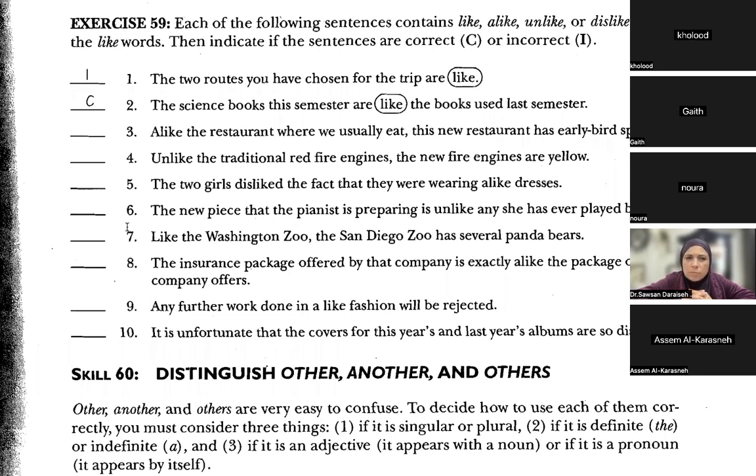The new piece that the pianist is preparing is unlike, yes. Pianist, the piano player. The musical piece, guys, that the pianist is preparing and practicing, all right, is unlike any she has ever played before. It doesn't resemble any piece she has played in her life.